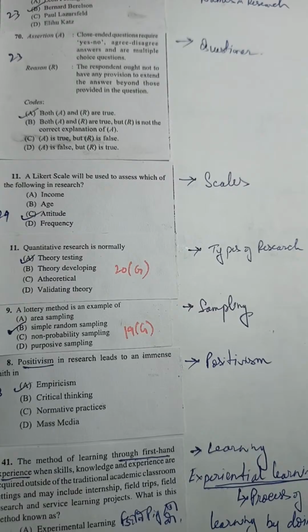Next we have types of research. Quantitative research is normally theory testing. Next we have sampling. A lottery method is an example of simple random sampling. Whenever we are talking about the lottery method, it's simple random sampling, anything might occur. All right, now this question is from the research approach, positivism. Positivism in research leads to immense faith in empiricism.